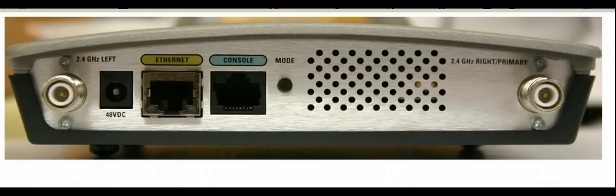The first thing that you may need to do is to reset the system. To do that, you're going to hold down the mode button while you plug in the 48 volt DC power connector. When you do that, you're going to get an amber light on the top of the system, here in the middle. Once you get that, release the mode button and let it start up.